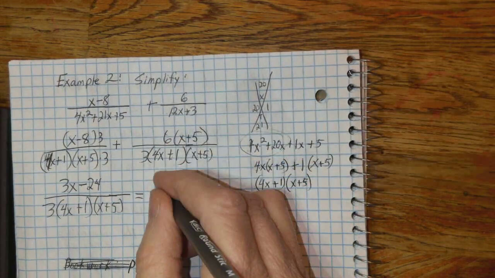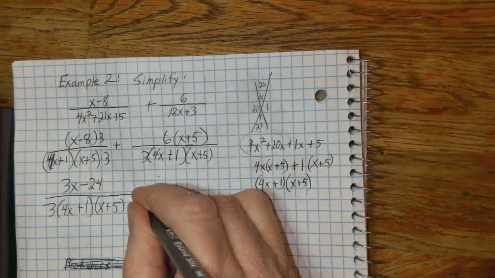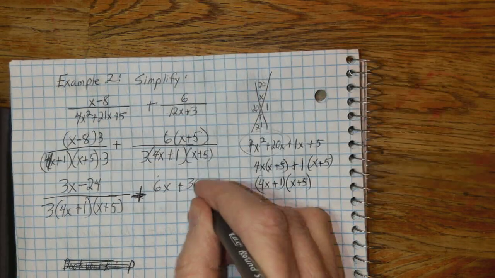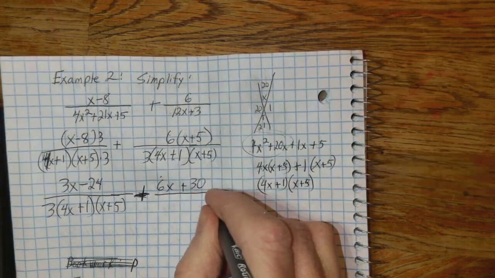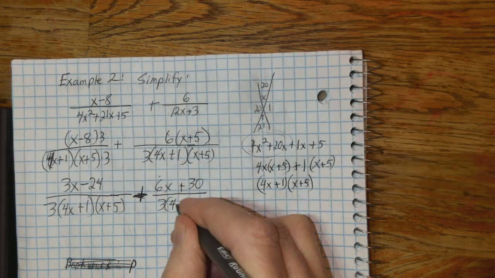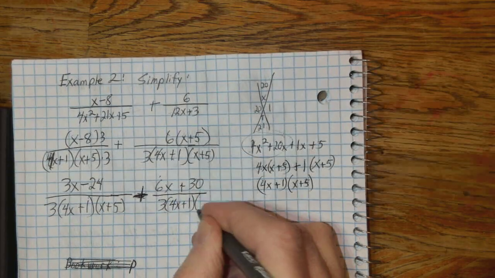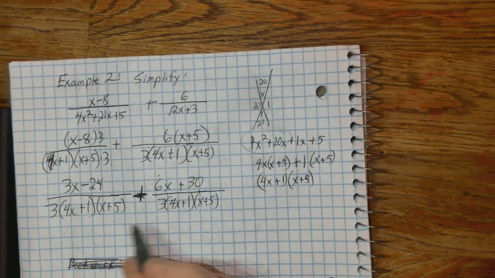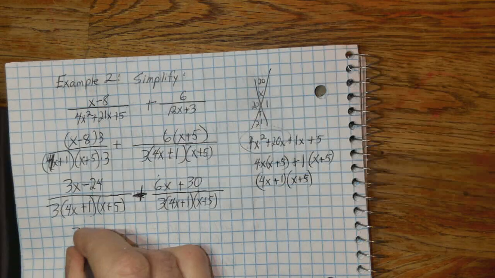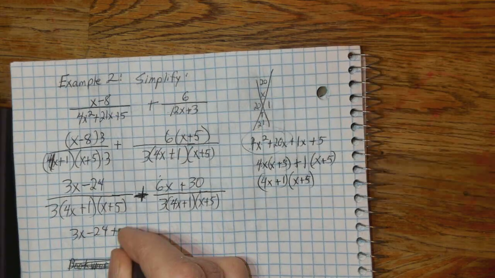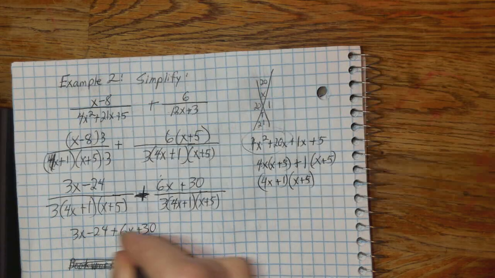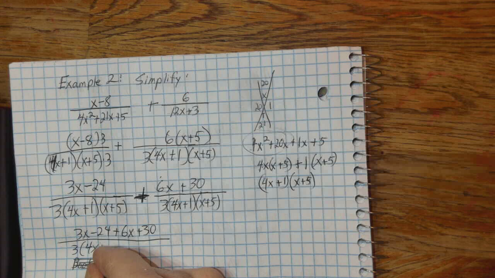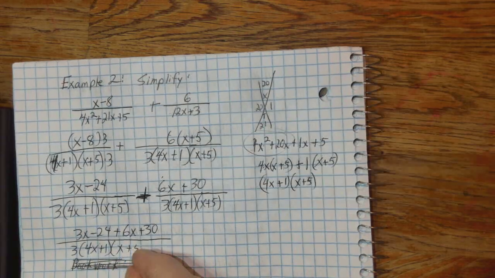And 6x plus 5, whoops, that's not equals, that is a plus. 6x plus 30 over that common denominator. 3 times 4x plus 1 times x plus 5. And let's add the numerators. That's 3x minus 24 plus 6x plus 30. That's our whole new numerator. I'm rewriting the denominator. 3 times 4x plus 1 times x plus 5.